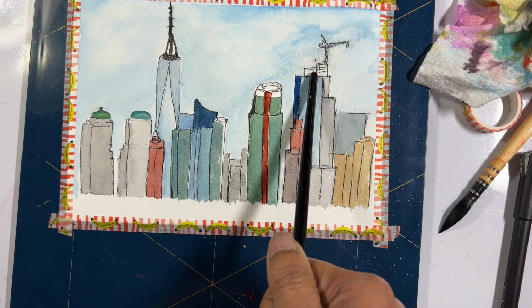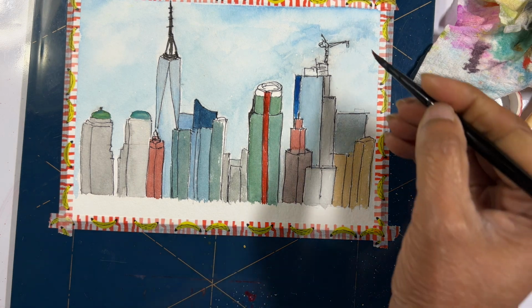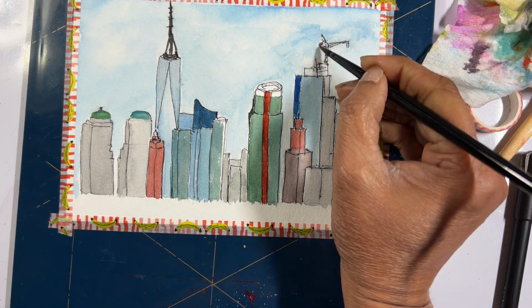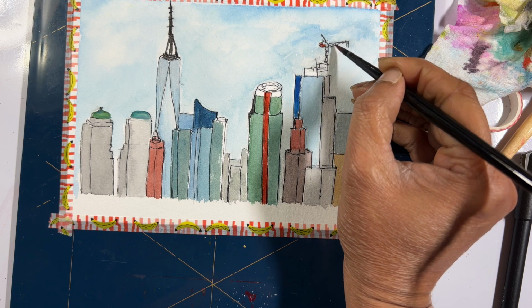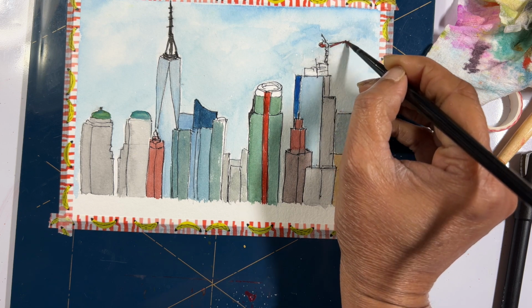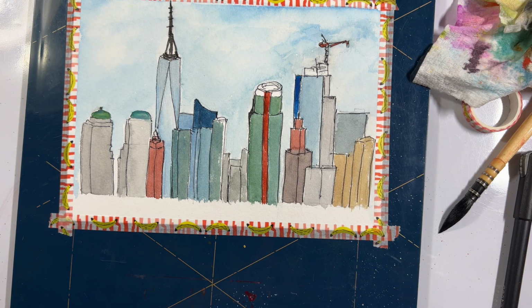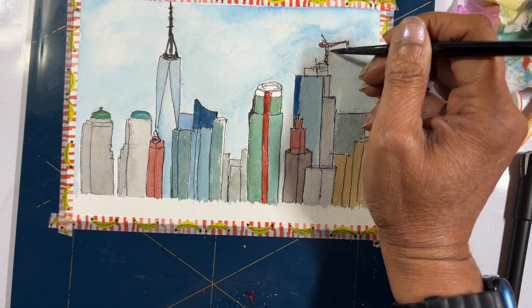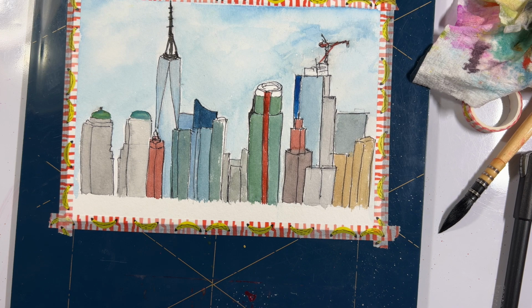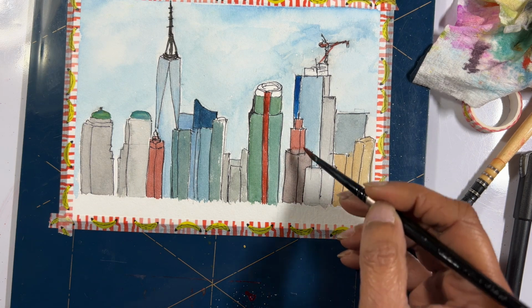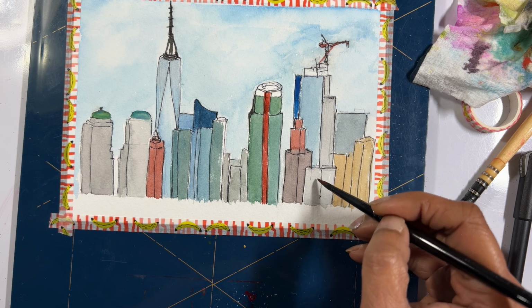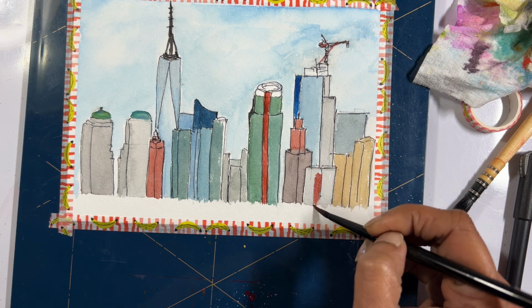Okay, this part was white and this one had a small piece of red. I think this is a crane. This building had some brown.